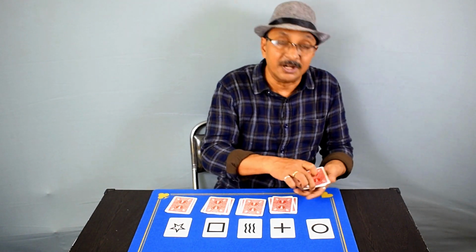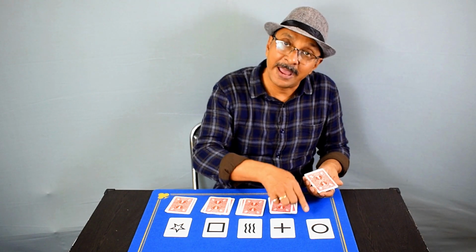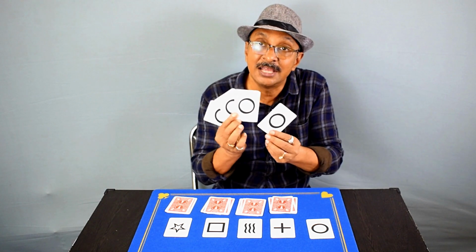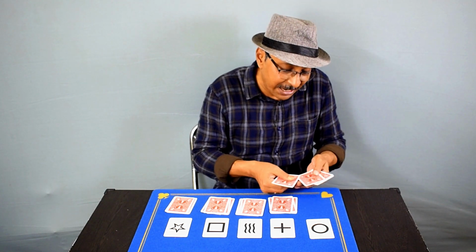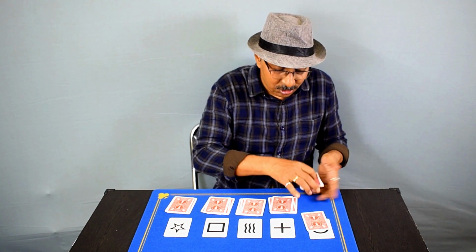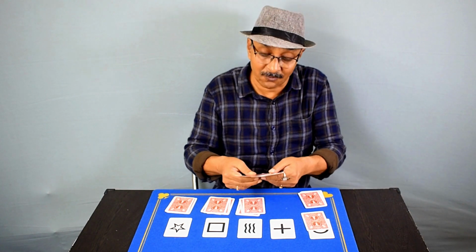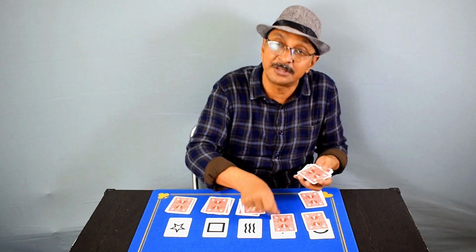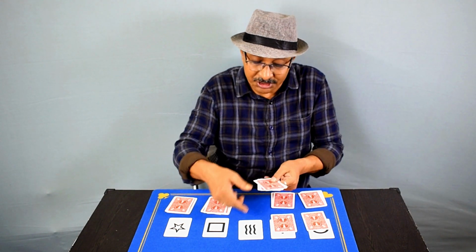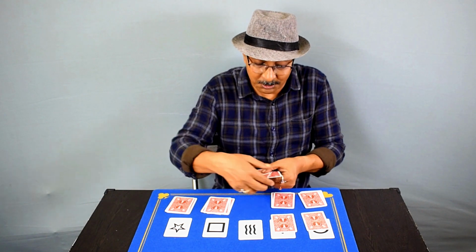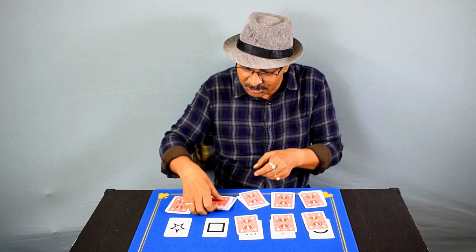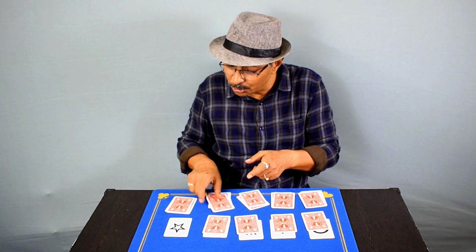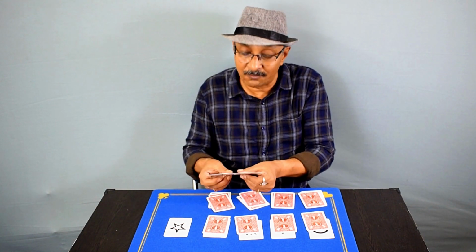Now, whatever they choose from here will match, because this consists of all circles. As you can see, these are all circles, so it really doesn't matter. Let us say she chooses this one. This will consist of all the plus signs. It is automatic. It's mathematics. There is mathematics behind this. So this consists of all wavy lines. So it doesn't matter. Whichever she wants, she can choose. This consists of all squares. So she chooses one. And this consists of all stars.